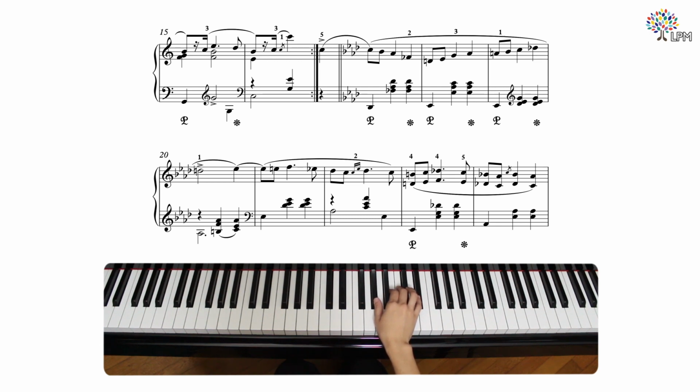This B section is entirely in the key of A flat, just like the A section, oscillating back and forth between the tonic and the dominant.